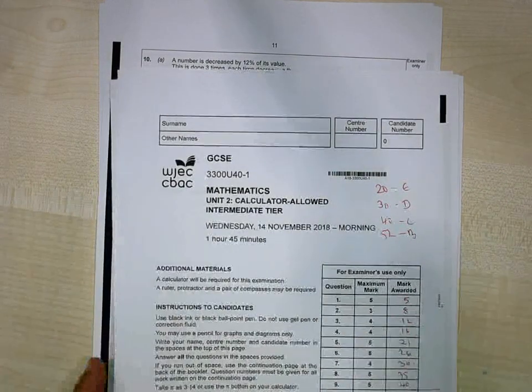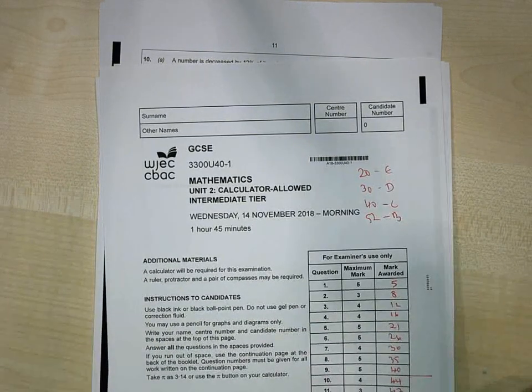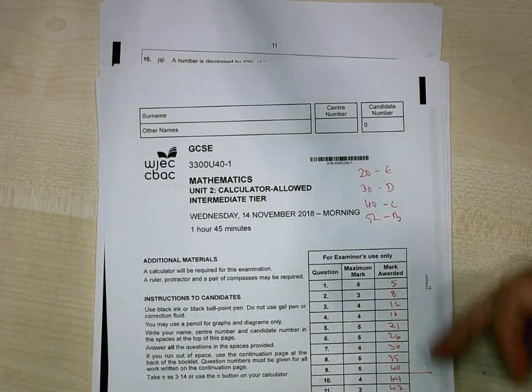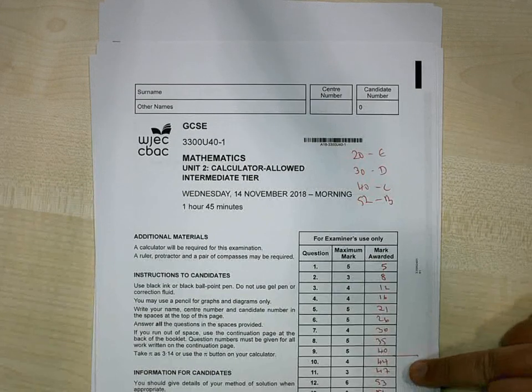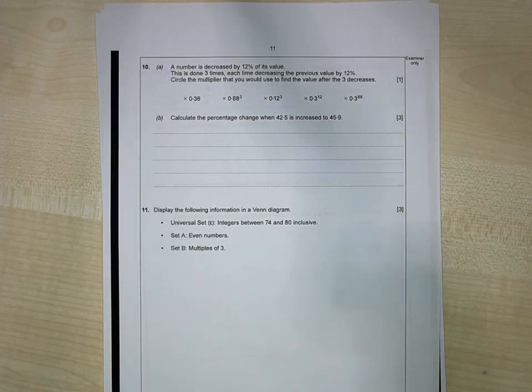Okay, so we're moving on to the second half of the intermediate paper from November 2018. We've covered all the E to C questions. We're moving on to the second half from marks 44 on. Question 10. A number is decreased by 12% of its value.